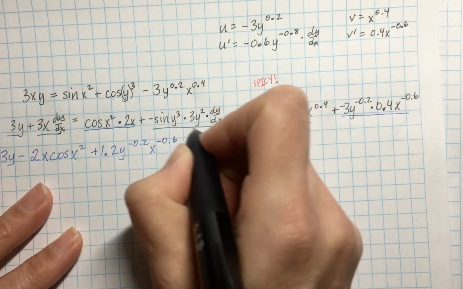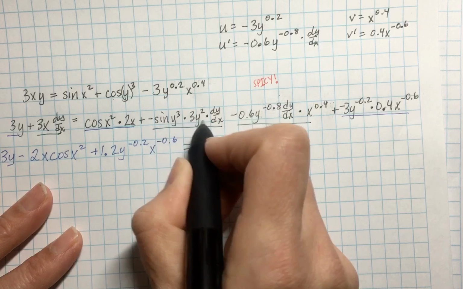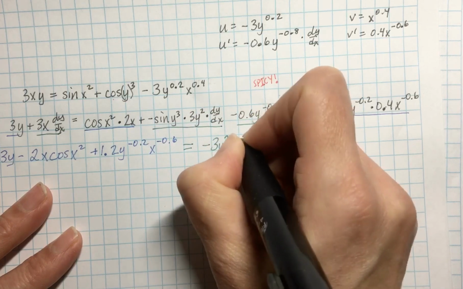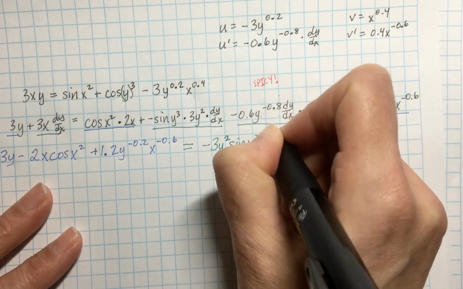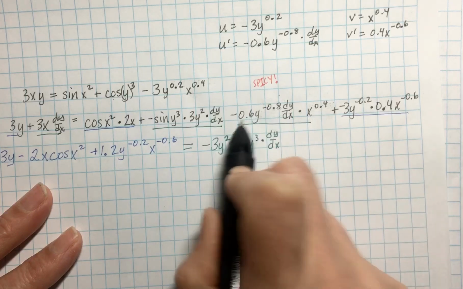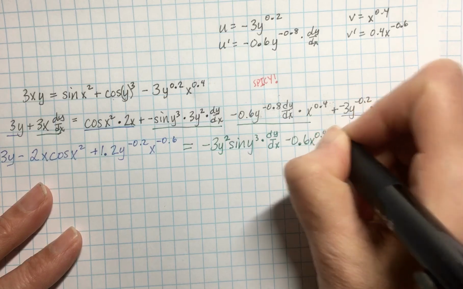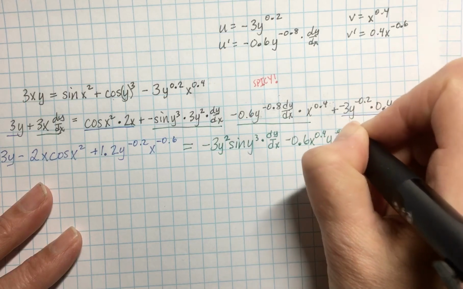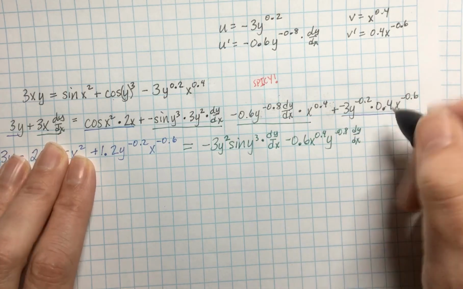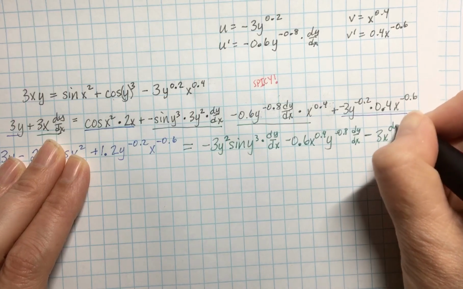I have this right here to start with. So negative, I'm going to rearrange my order just to make it kind of more standard. So negative 3y squared sine y cubed times dy dx. And then I have this guy here, which I'm also going to rearrange to negative 0.6x to the 0.4 y to the negative 0.8 dy dx. And then finally that last piece from the other side, minus 3x dy dx.